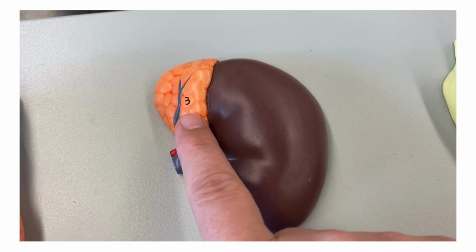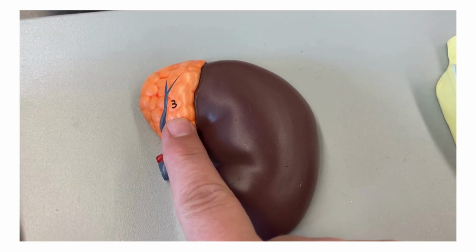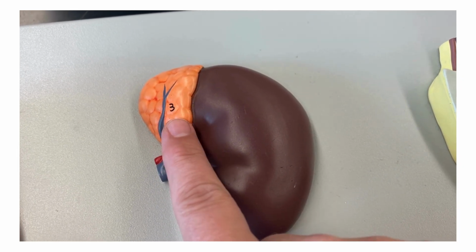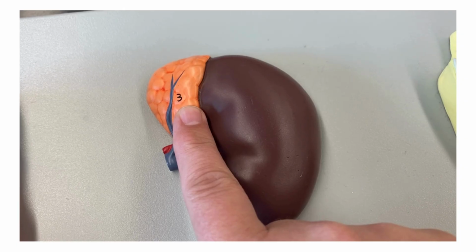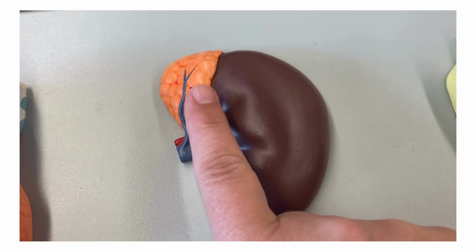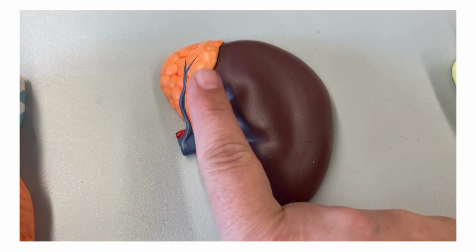Then the zona fasciculata and the zona reticularis are producing cortisol. Cortisol is our short-term stress hormone, and that is going to increase sugar in our blood by causing cells not to utilize sugar. And then it's also going to increase inflammatory actions, and it's going to stimulate our white blood cells to migrate to our lymphoid tissue.